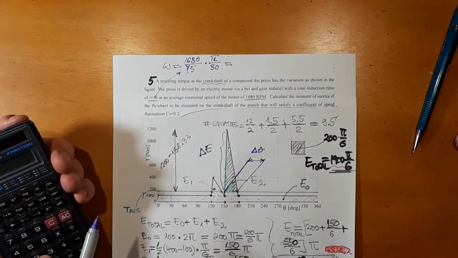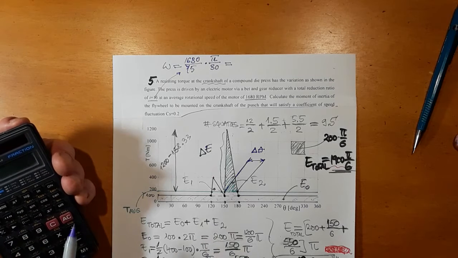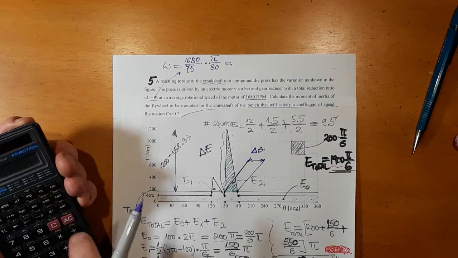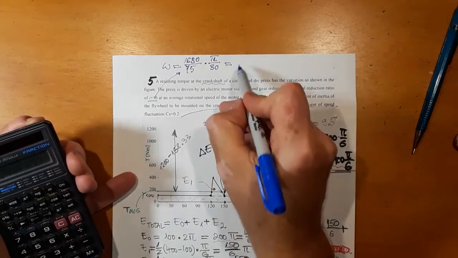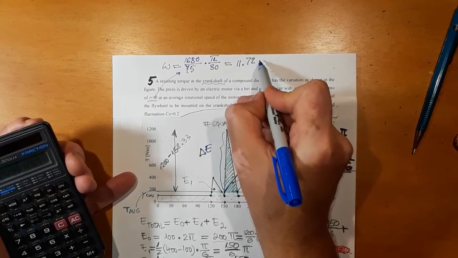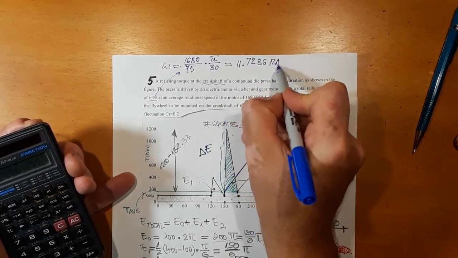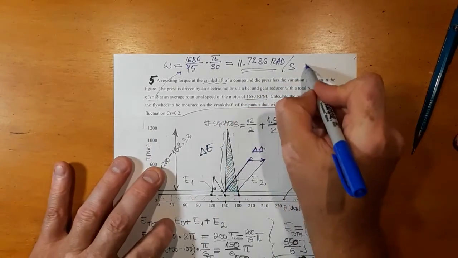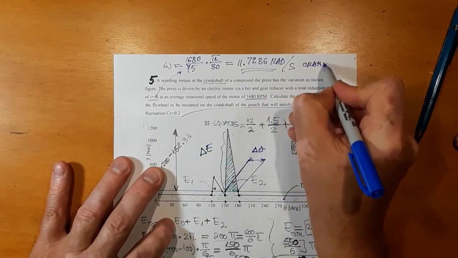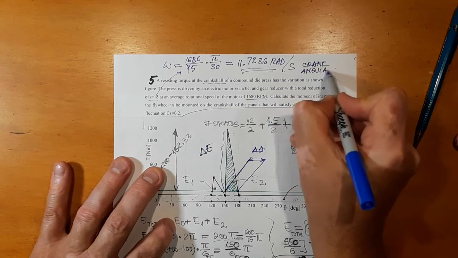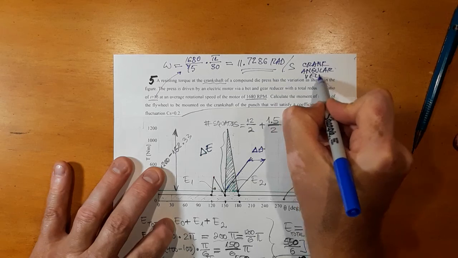So 1680 over 15 equals times pi over 30. That's 11.7286 radians per second. The crank angular velocity.